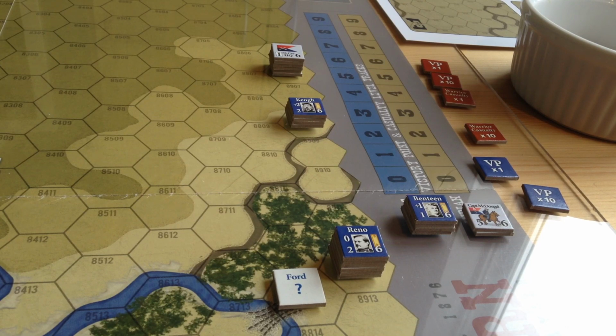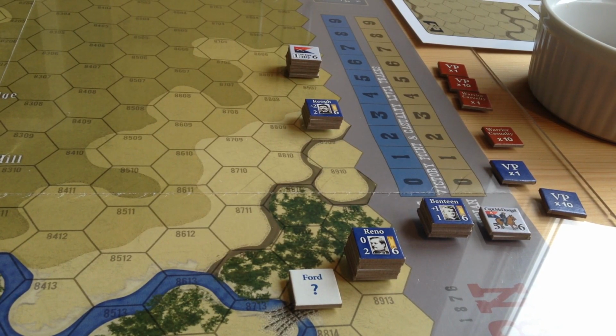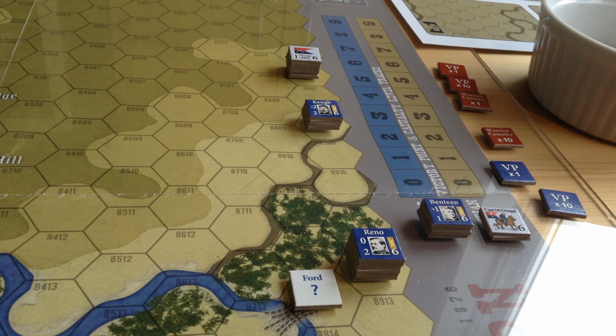Well, I have no doubt that the game is capable of doing that, so I don't think I'd learn a lot by doing that. So for this game, I'm not going to necessarily emulate Custer's exact move, nor Reno's. And we'll just see where it goes. I don't know whether this is going to work or not, but that's what I'm going to do in the video.